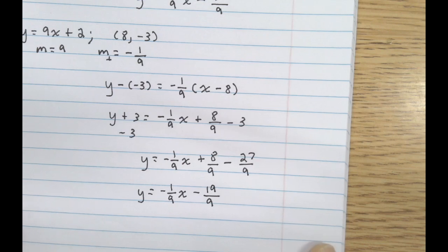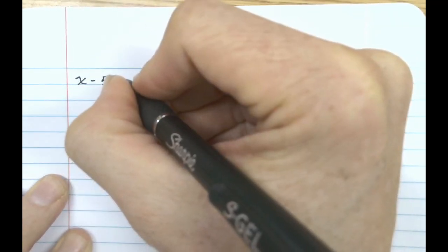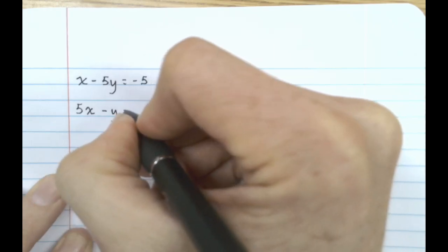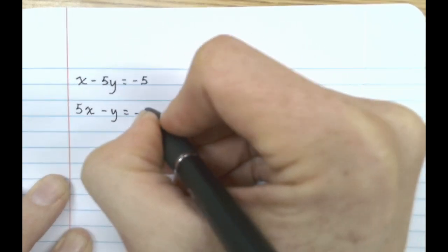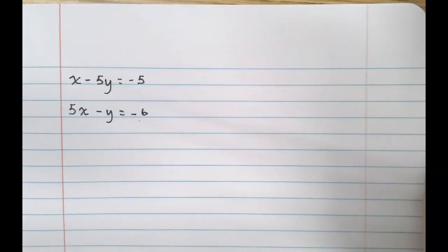Okay, one more problem. Let's take a look at 27. Here, you're given two equations. You're given x minus 5y equals minus 5, and you're given 5x minus y equals negative 6. And the question you're asked is, are these lines parallel or are they perpendicular?